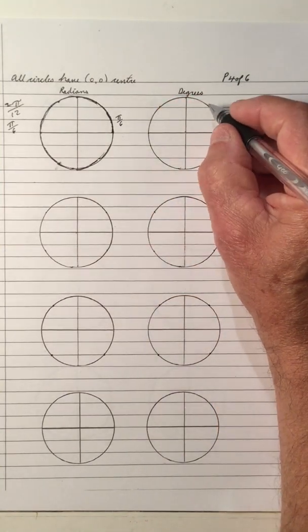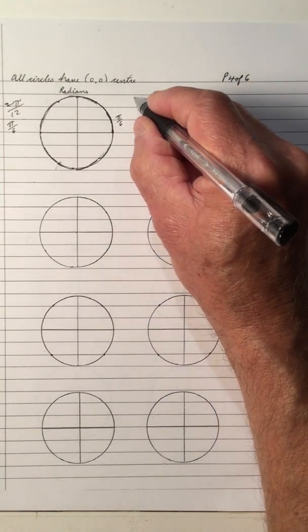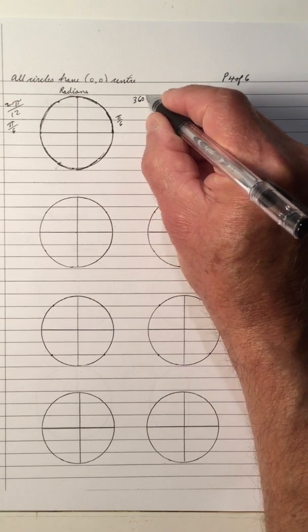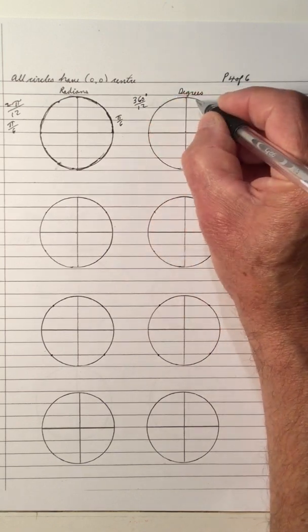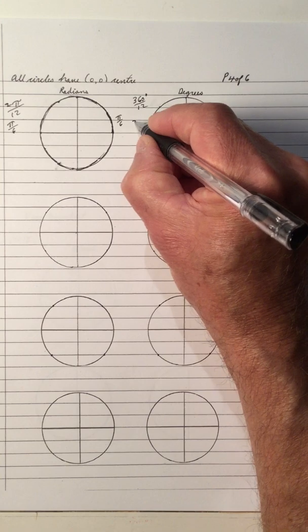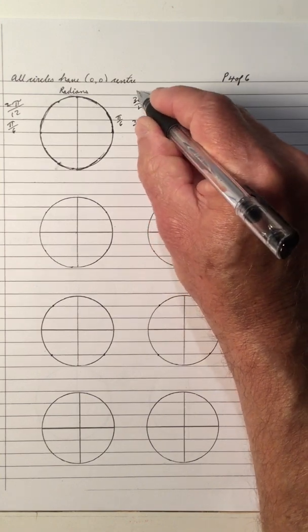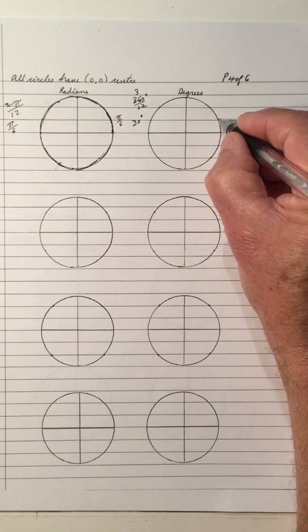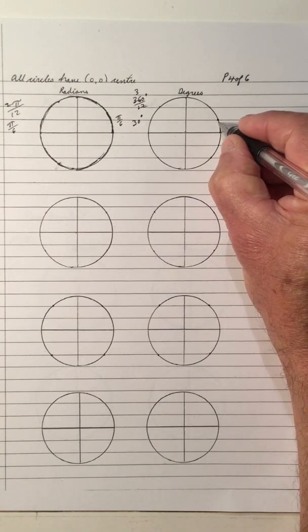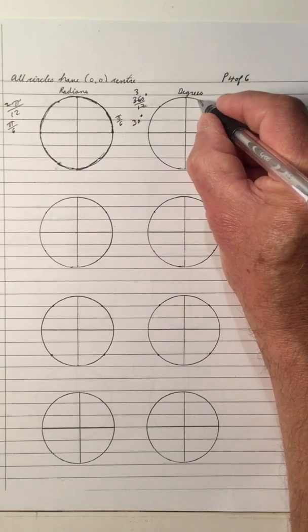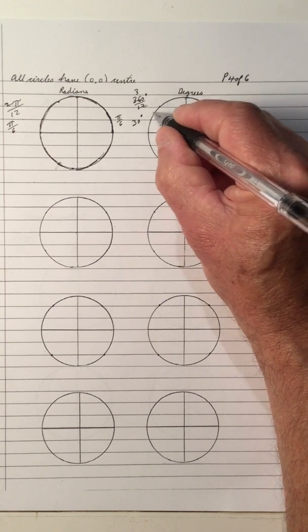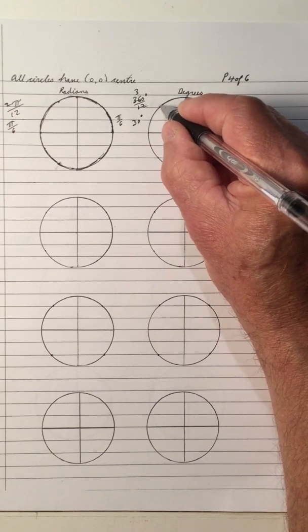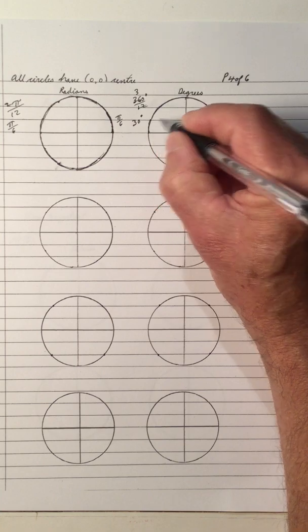So in relation to degrees, if we take the 360 and divide it into 12 parts, 12 into 36 goes 3, so it gives us 30 degrees. So again, if we split this up into a 30 and a 30 and a 30, there's 3 30s in here. 1, 2, 3.